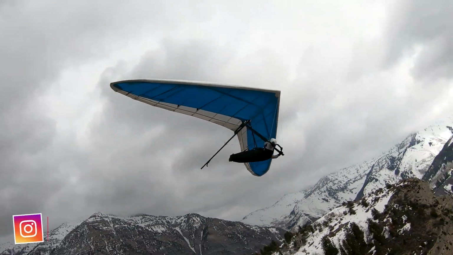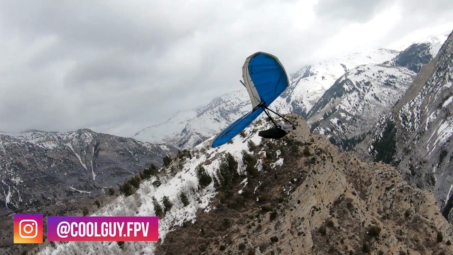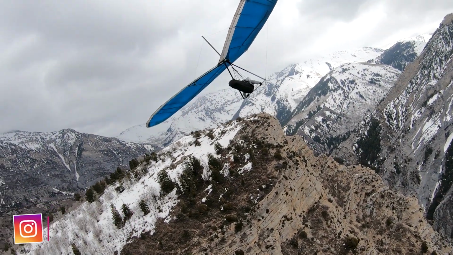PID tuning can be very confusing and require a lot of trial and error. We will discuss PID tuning in more detail in the tuning and maintenance section of our course. In the meantime, it is important to know that drone performance can be improved through these PID values that are set in your flight controller.